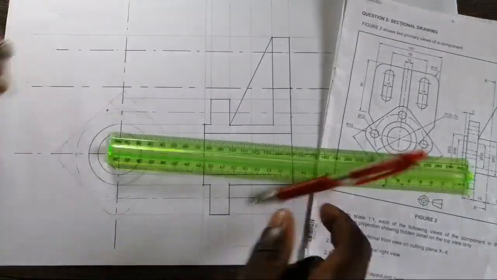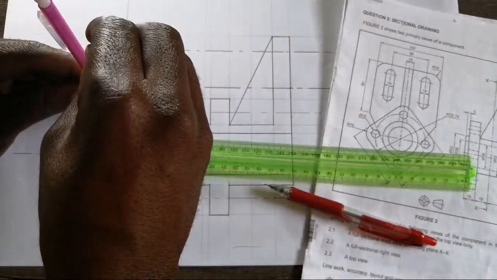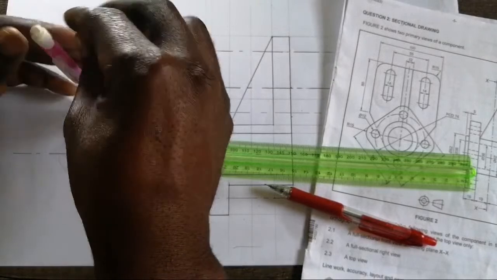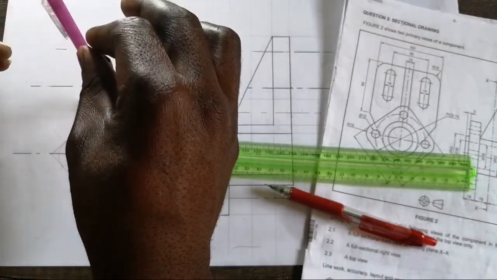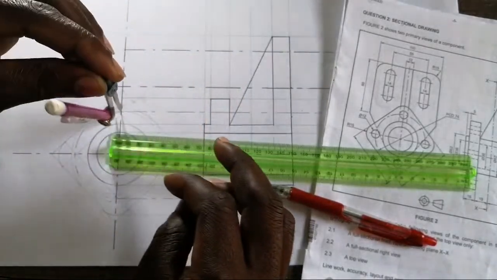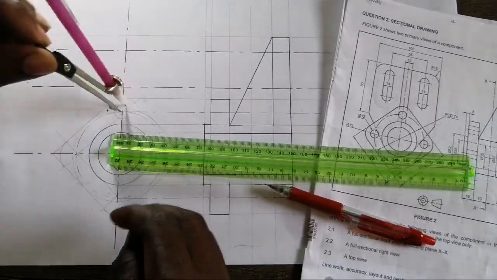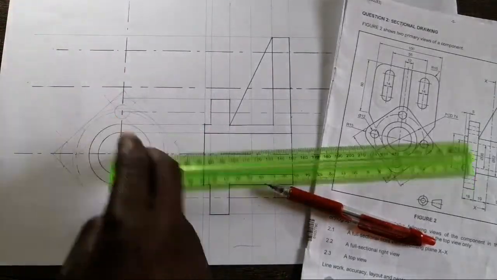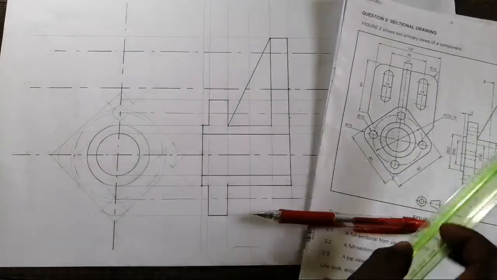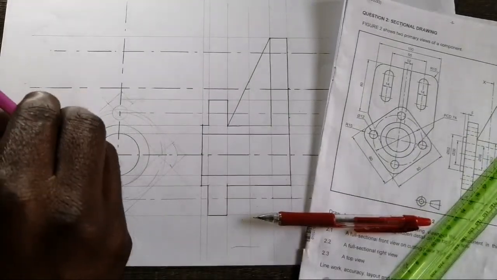This is your 6 millimeter. Yeah. Draw it faint. Draw it faint. Like this. You come here.